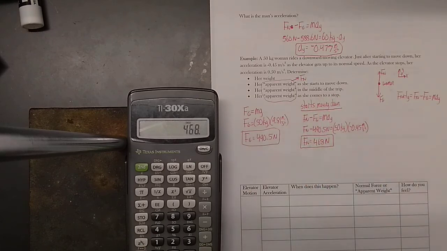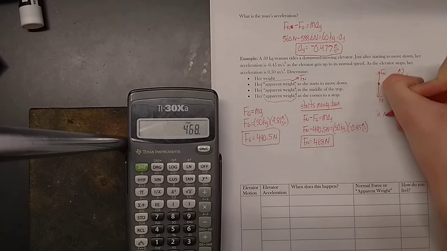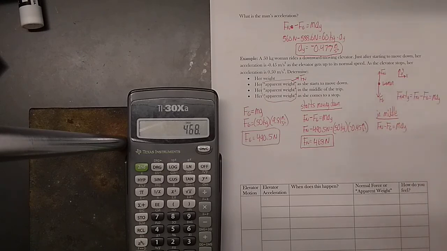In the middle of the trip, the normal force should be the same, or actually we shouldn't say that. We should say the acceleration of the elevator is 0. So in the middle, we have Fn minus Fg equals may. In the middle, we know that the elevator is moving at a constant velocity.